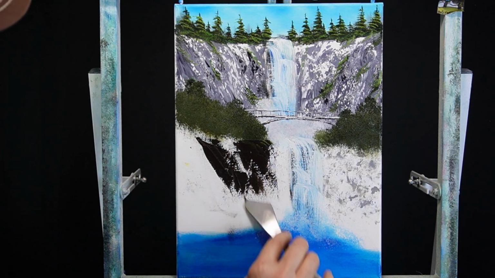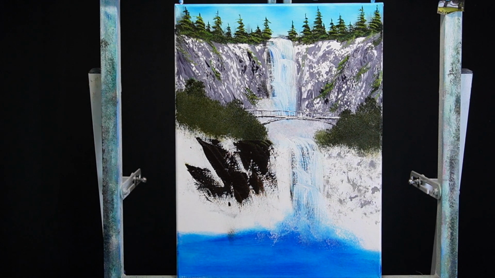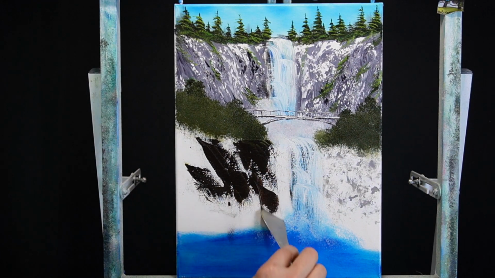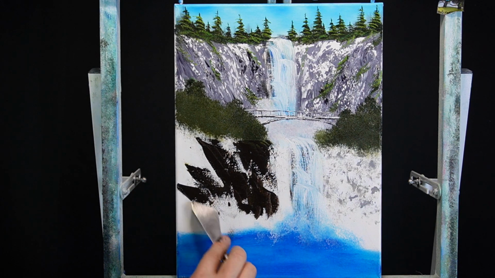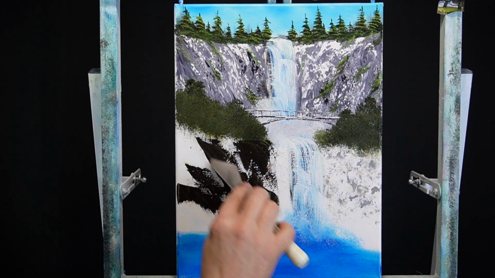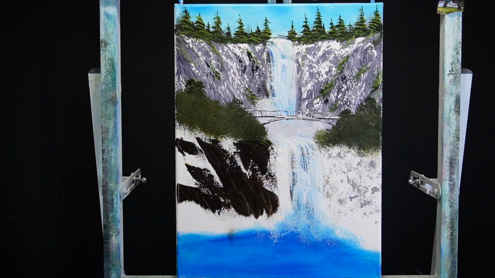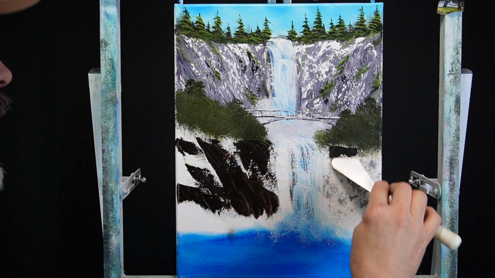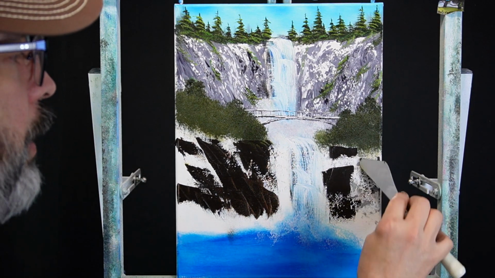Just slather some color down here, and it's okay if you leave some gaps. We're going to fill all that in with even more grass and bushes and trees and stuff. So I slather some down here, leaving plenty of open space. Same thing with this side here. A little bit of this sheer cliff action.